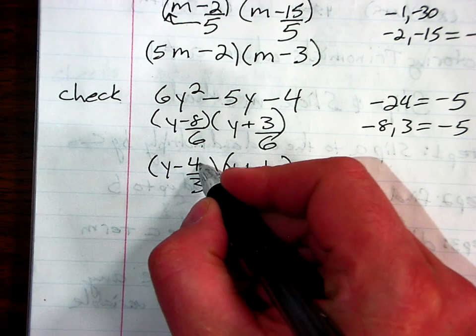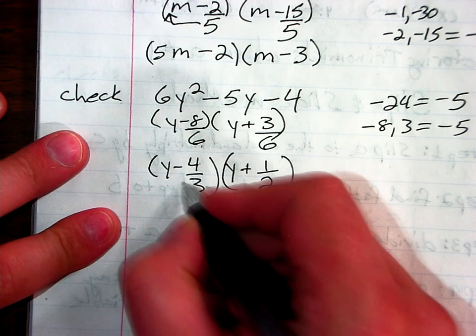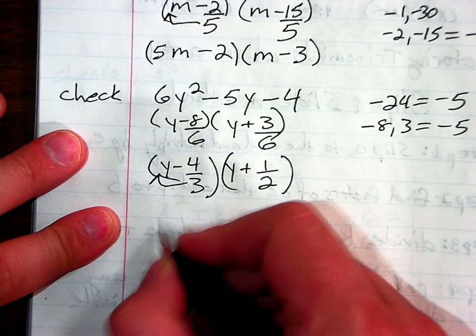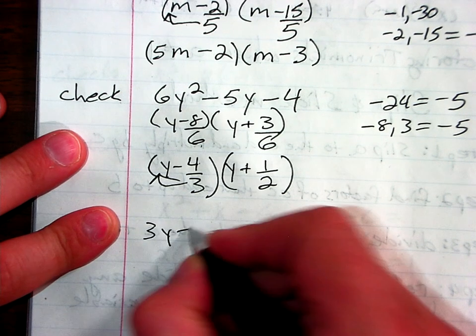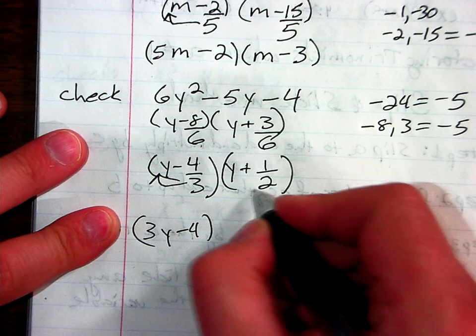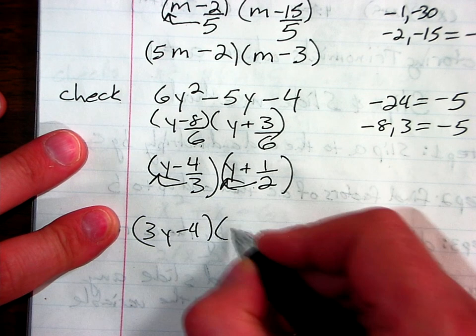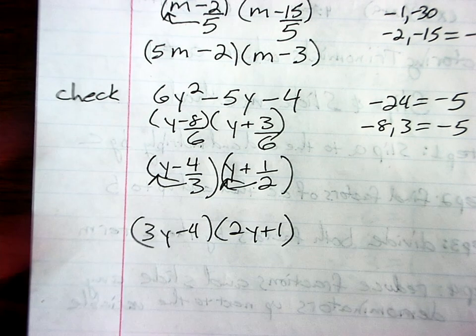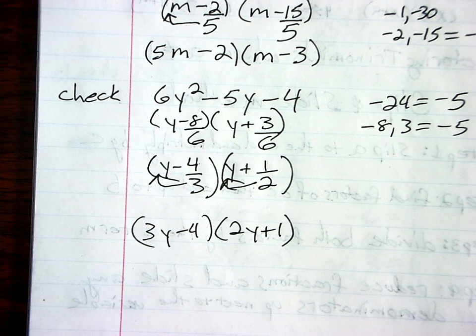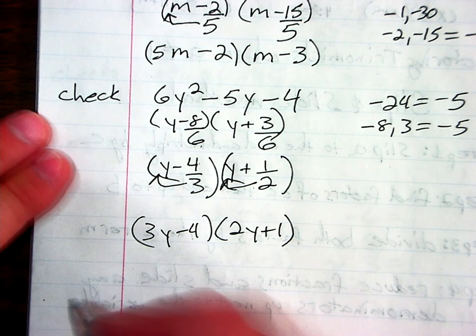All right, does 3 go into 4? No, so where does it slide to? In front. 3y minus 4. 2 does not go into 1, so it slides in front. 2y plus 1. Are we starting to get it? Kind of, sort of? Let's try another one.